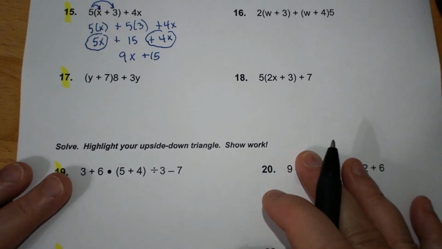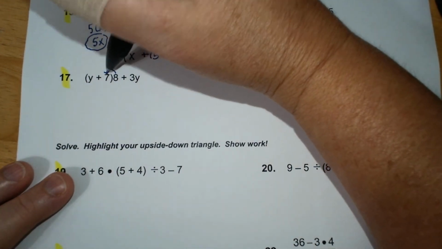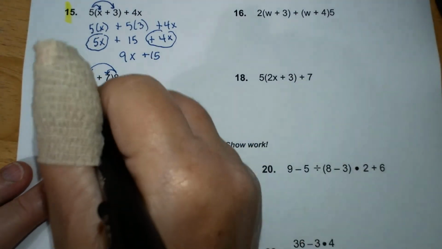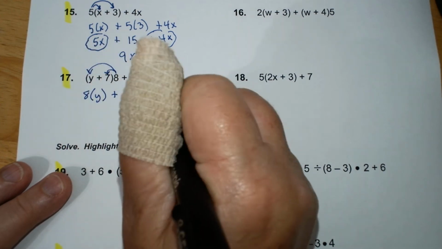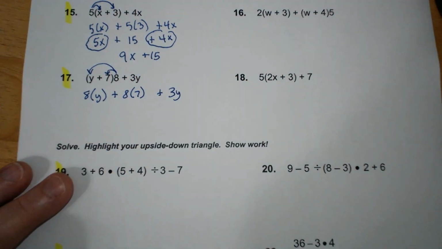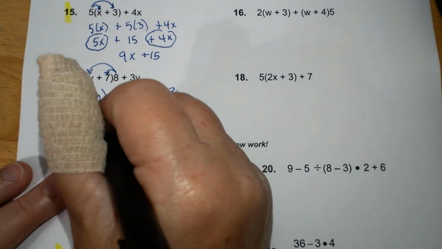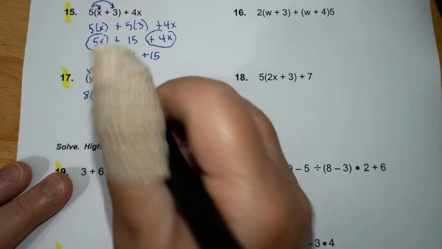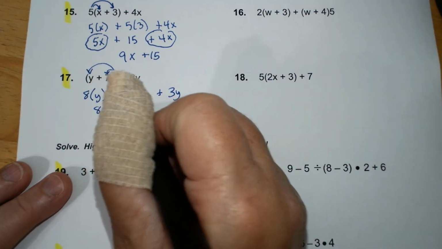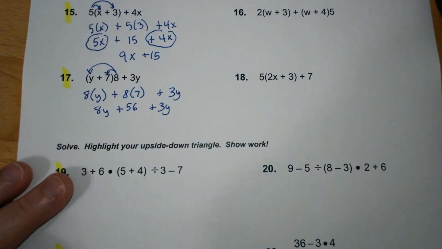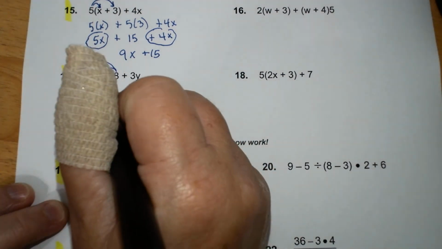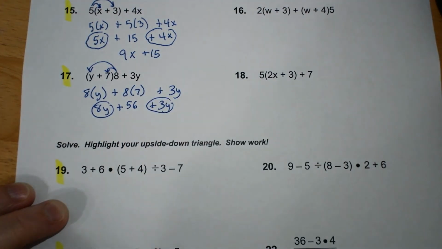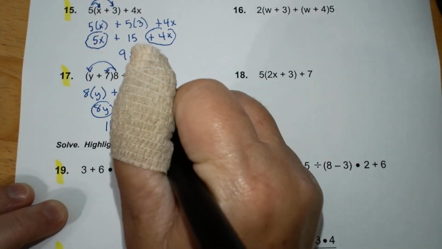17 is similar to 15, where this 8 is going to come visiting from the back door. 8 visits y, and 8 visits 7, and 3y is going to hang out for a little bit. 8 times y is 8y, 8 times 7 is 56, and the 3y. I now look for combining like terms. 8y goes with positive 3y to become 11y plus 56.